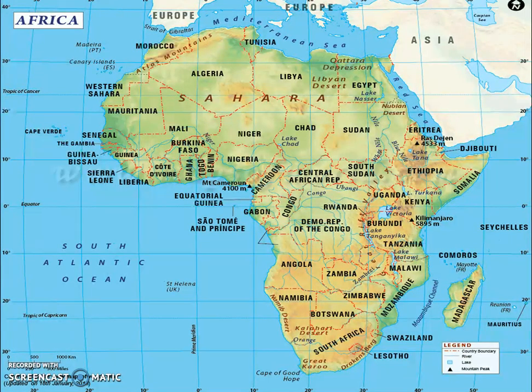Is there anything else you can observe from this map? I can see here Atlas Mountain, Morocco. In Morocco you find Atlas Mountain. Part of Atlas Mountain is also in Algeria as well.